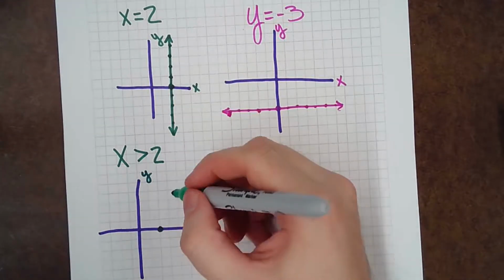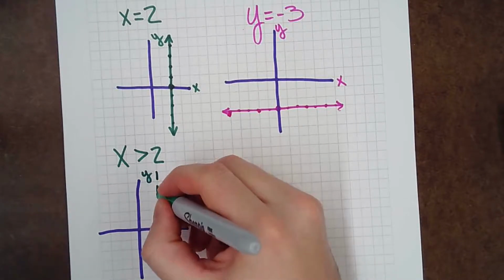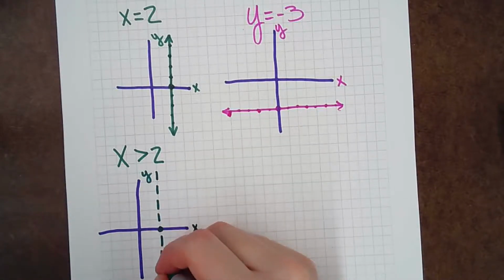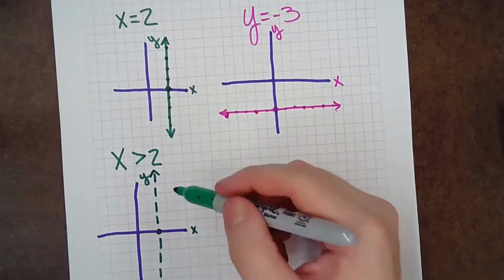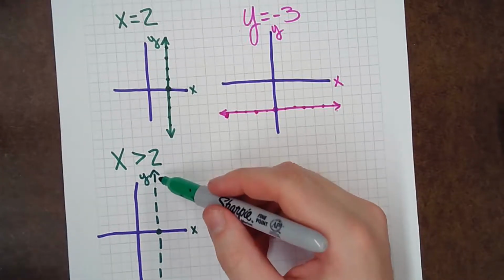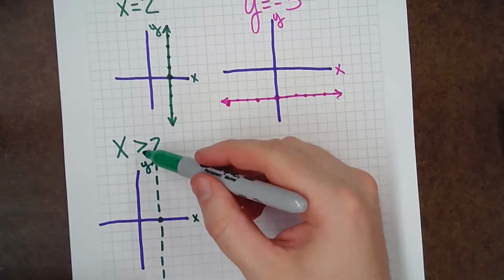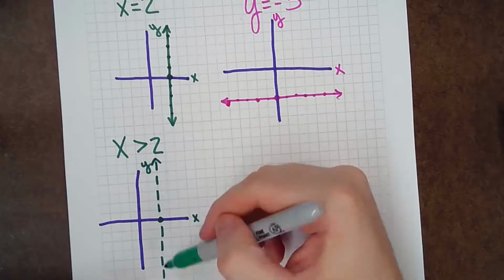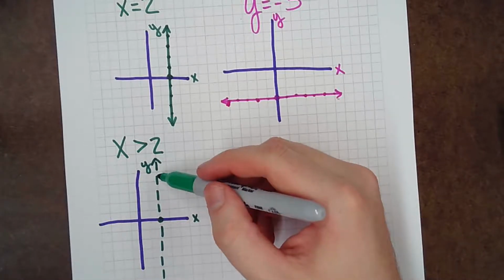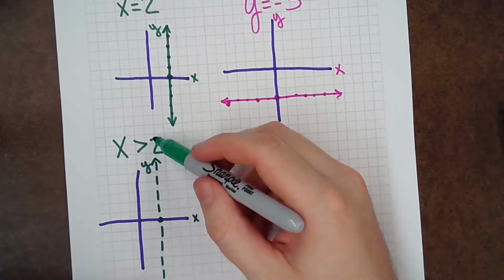And then we're going to draw a dashed line, up and down through that point to show all possible values where x is 2. And we do it dashed because it's not including this line. Because we don't want to know where x is 2. We want to know where it's greater than 2. So this is where x is 2. We're not going to count that. But everything that's greater than that line is going to fit for our solution.